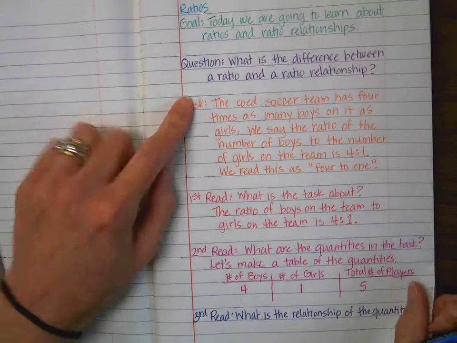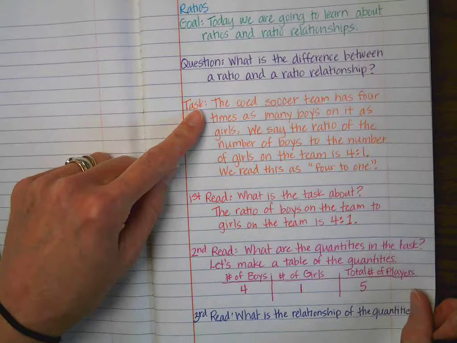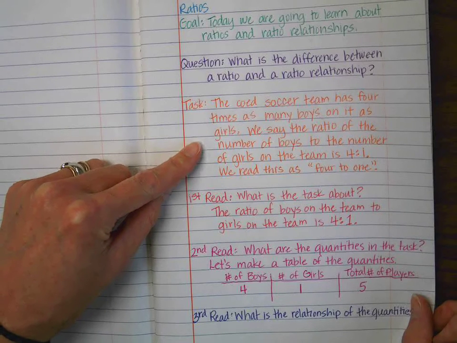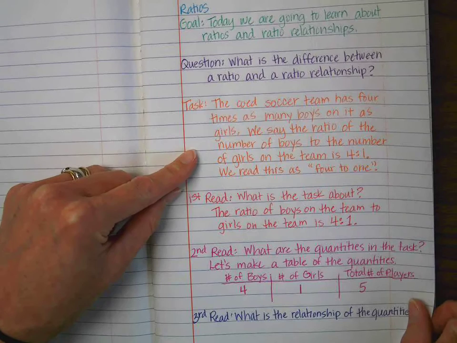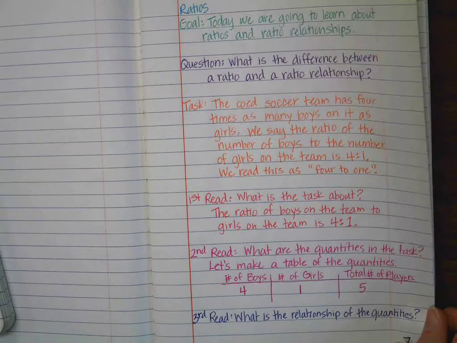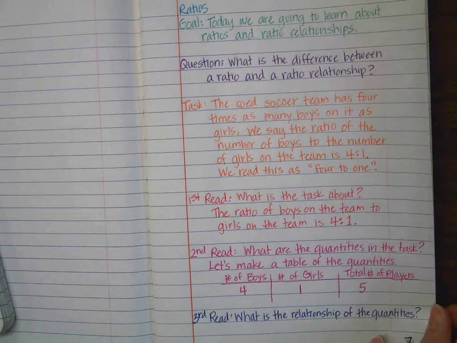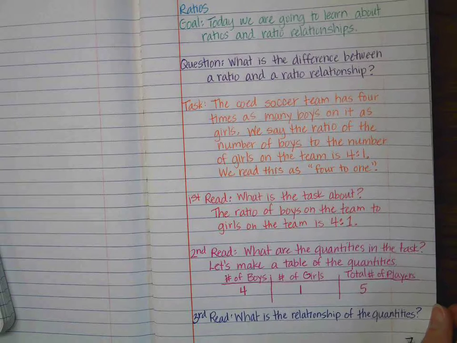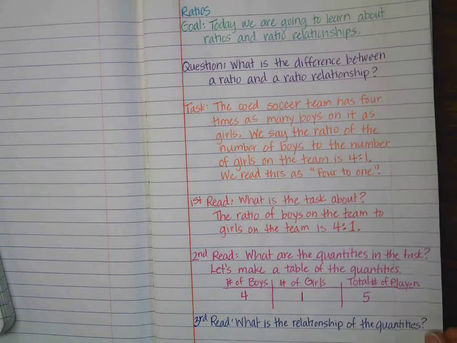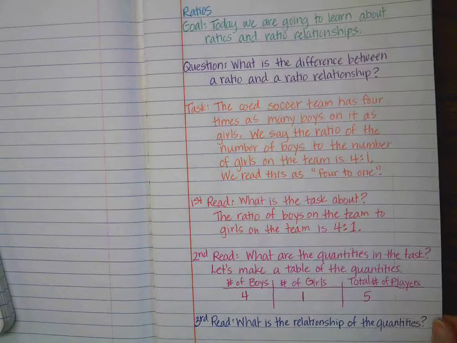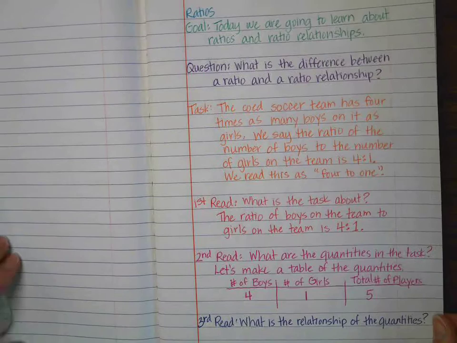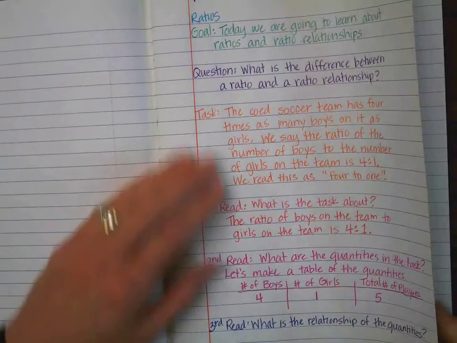Okay, so if we go back and read it one more time, the co-ed soccer team has 4 times as many boys on it as girls. We say the ratio of the number of boys to the number of girls on the team is 4 to 1. We read this as 4 to 1. So what is the relationship? I would like you to come up with the relationship between the number of boy players and the number of girl players on the team. That will be your first question that you have to answer for checking while I do an ETL check tomorrow morning. So I'm going to let you figure out what is the relationship of quantities between the number of boys and the number of girls.